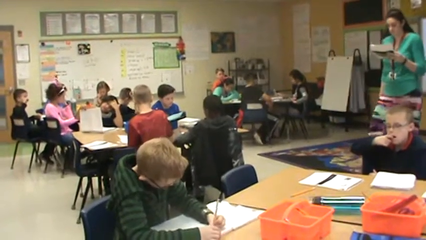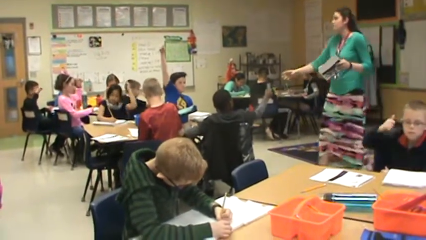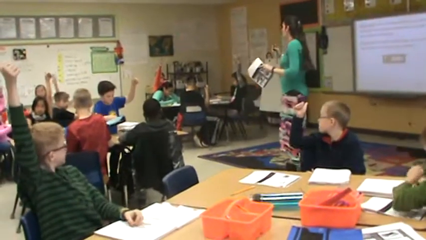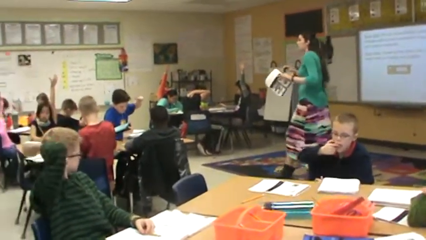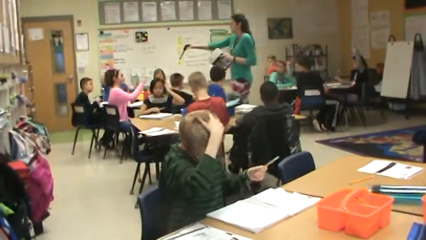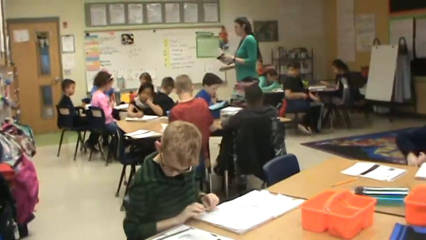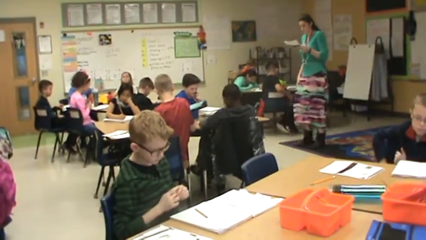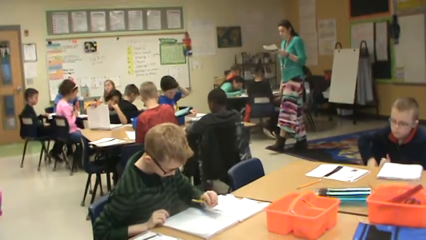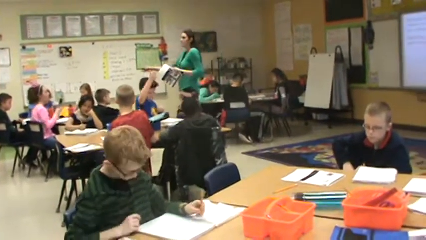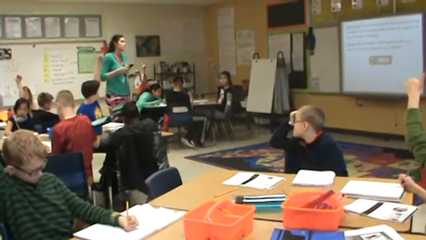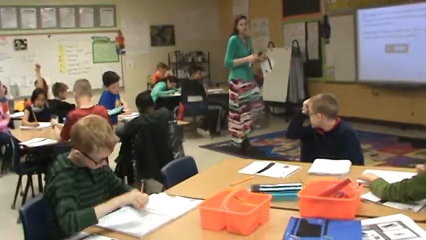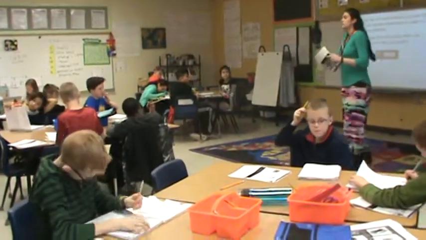Running and jumping are both kinds of motion. Give me a thumbs up if you had motion to fill in your blank. Perfect. All right, number 3. Some things, such as your nose, do not change position, while others, such as cars, do. Give me a thumbs up if you had position to fill in your blank. Very nice.